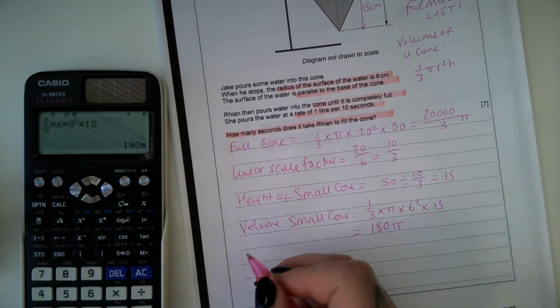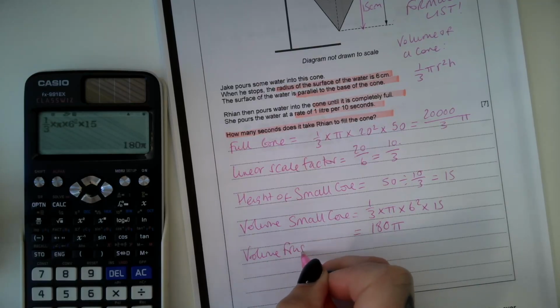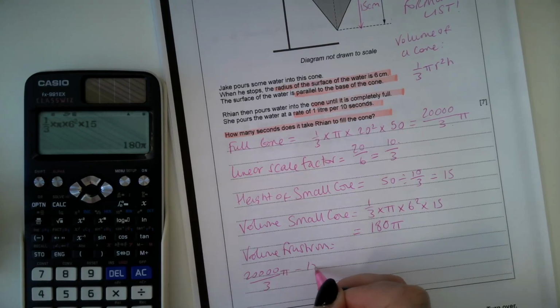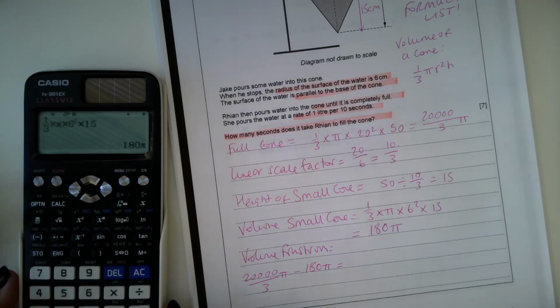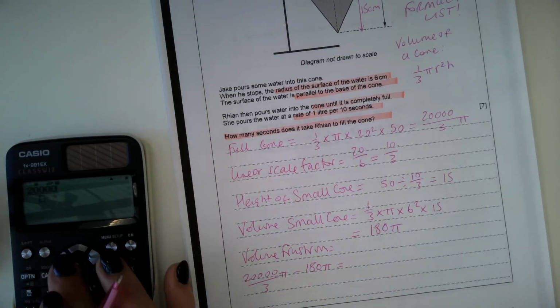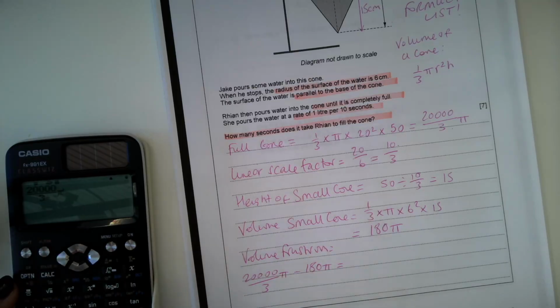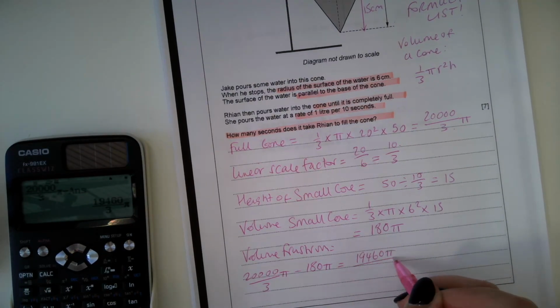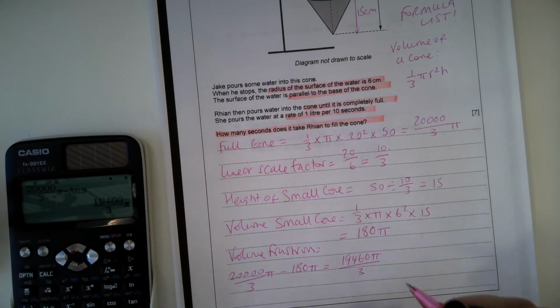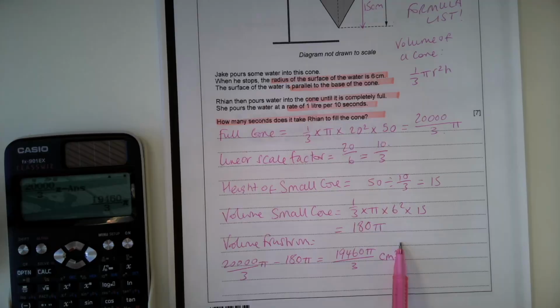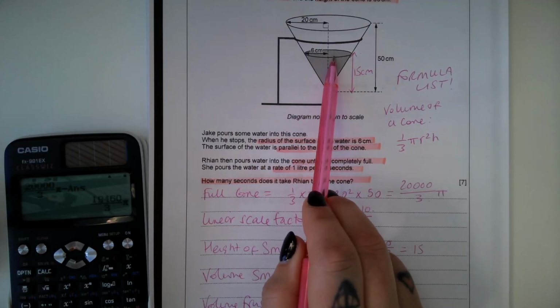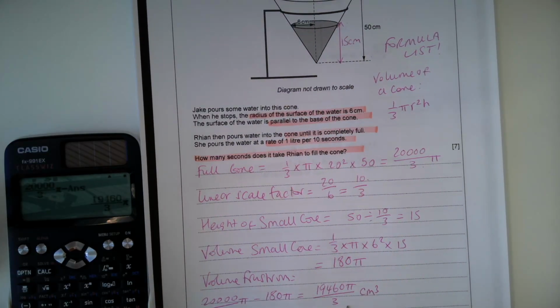So to find the volume of the frustum, we do the total volume, subtract the smaller volume. So we're going to do 20,000 over 3 times pi, subtract our answer, which is 19460 pi over 3. That's centimetres cubed. So that's how much water Rhian pours in to fill the cone, because this is what Jake did, and then Rhian does the rest. So she pours that much water in.